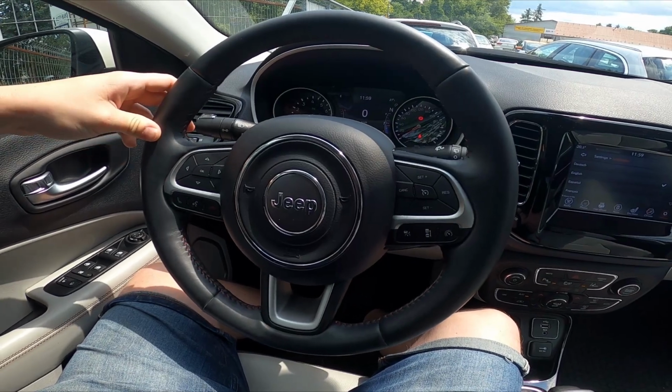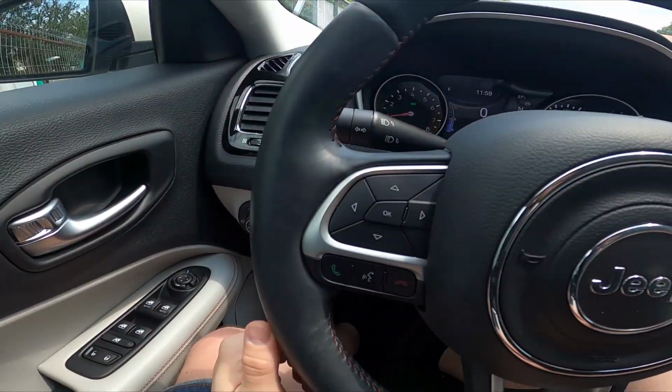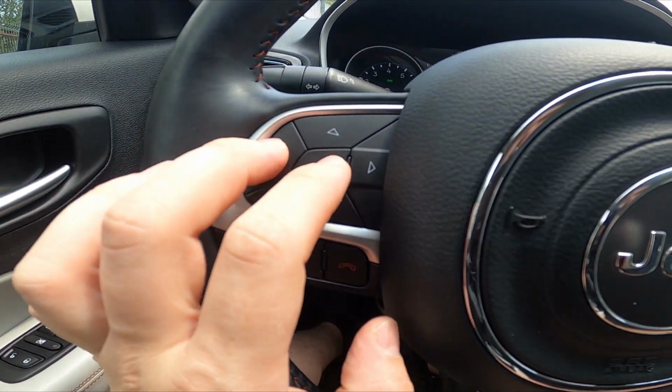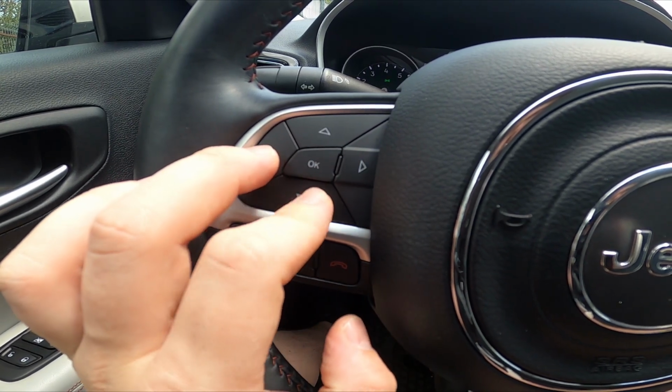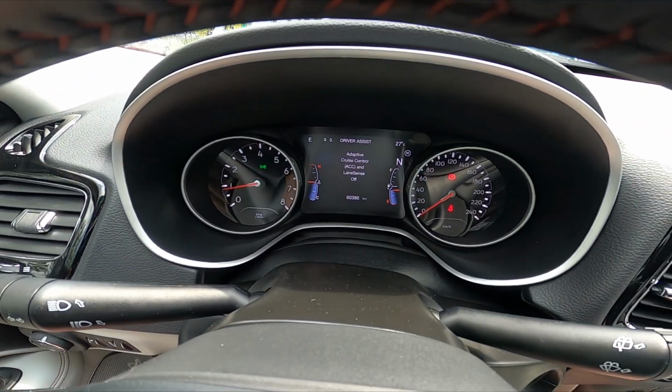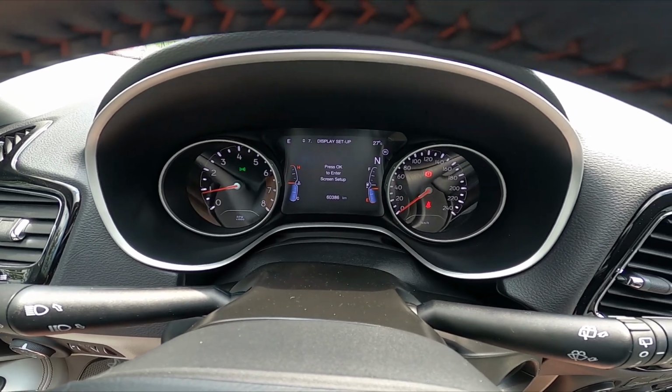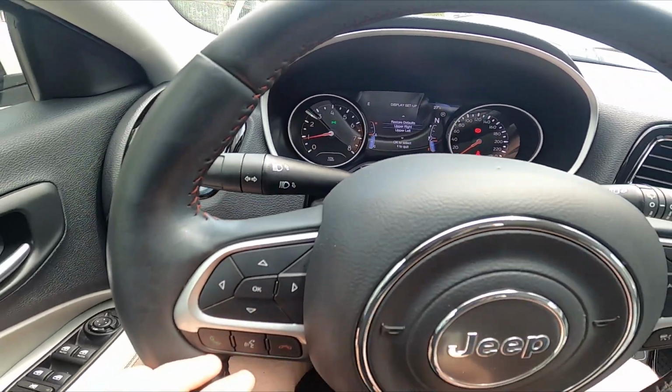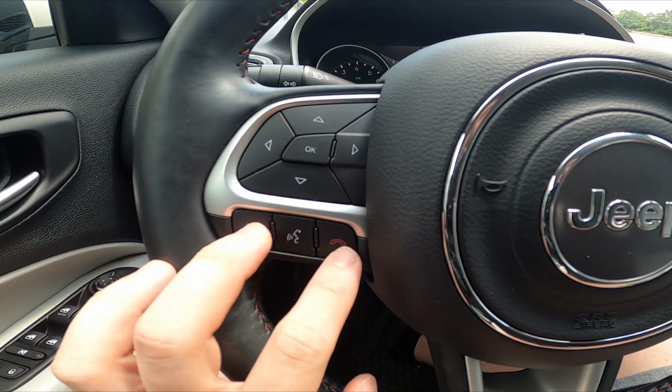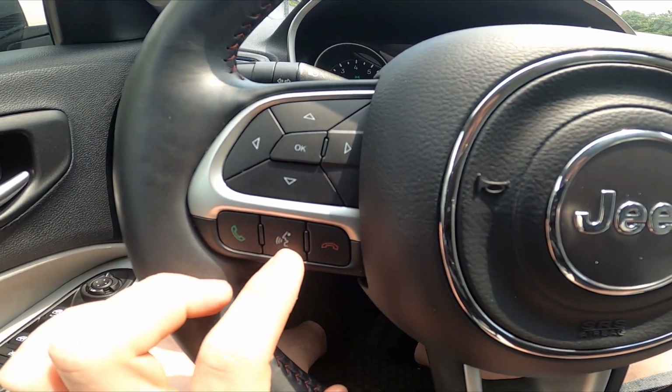In the beginning, let's take a look at the left side of the steering wheel. Right here we've got the panel, thanks to which we can navigate through speedometer display. Then we can answer calls, end calls and use voice assistant.